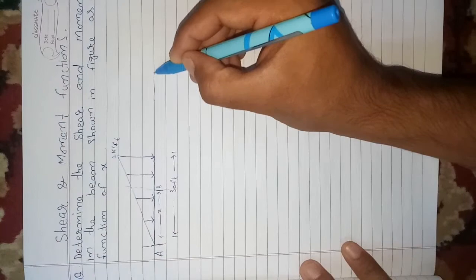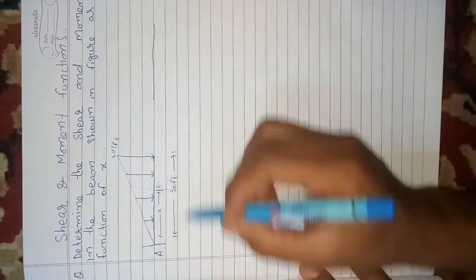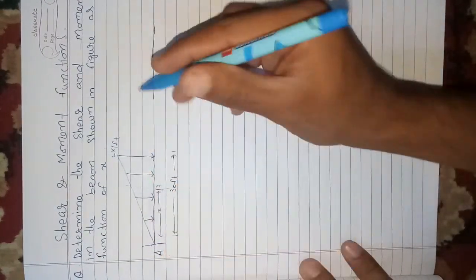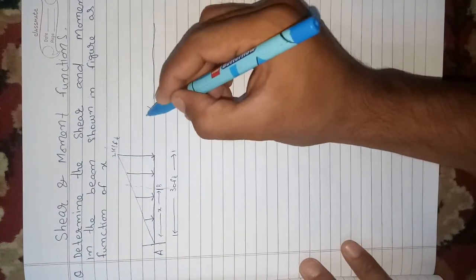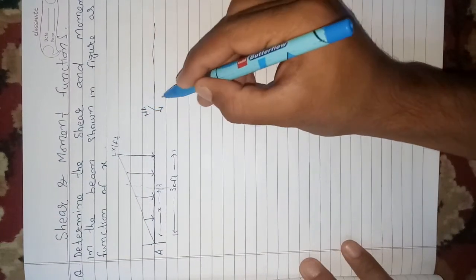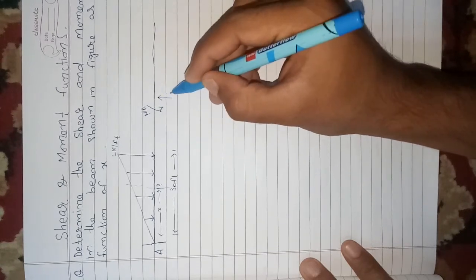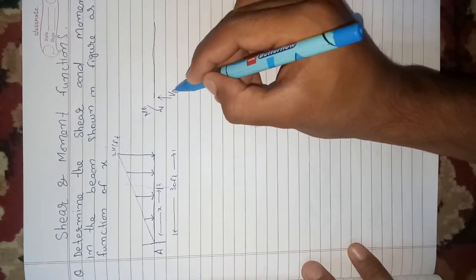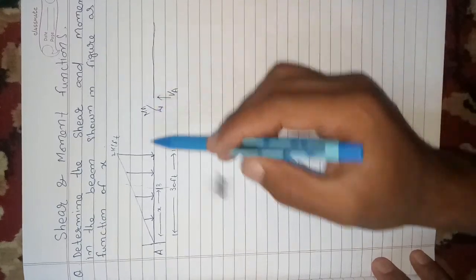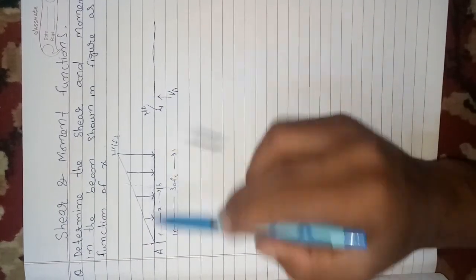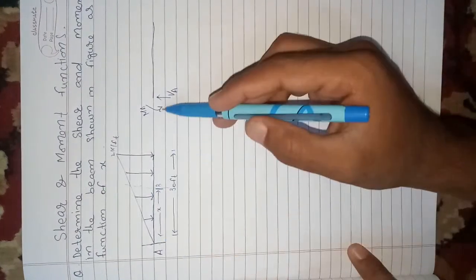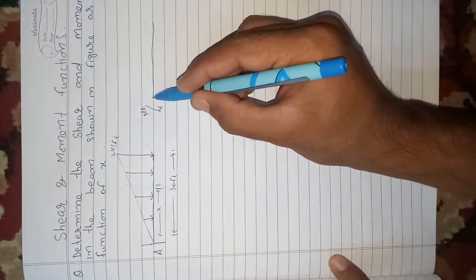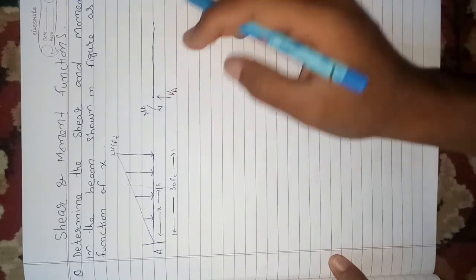Let's start. So we have to first consider this whole structure. I will draw the free body diagram. Here there will be three reactions because it's a fixed support. One is moment, that is MA, one will be vertical force, that is VA, and one will be horizontal force. There is not any horizontal force, so the horizontal force will be 0. So it is better that I do not write it.